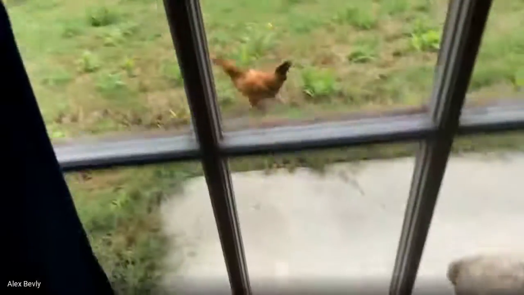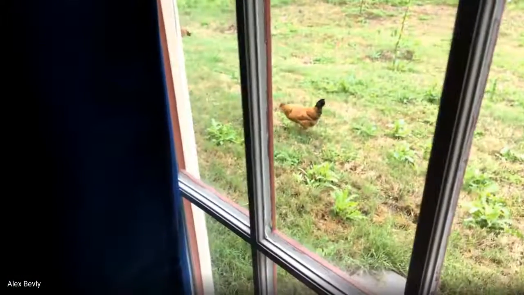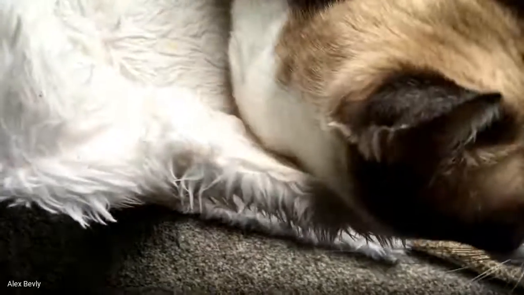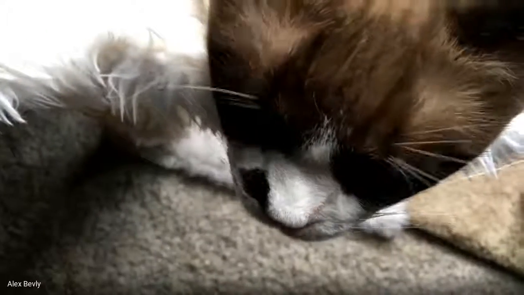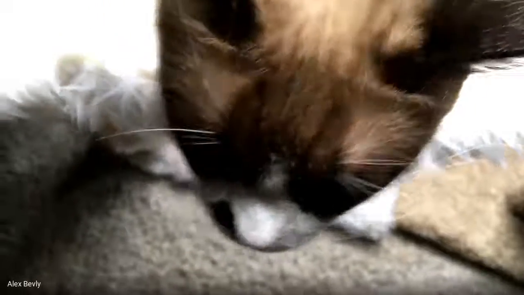Oh, and then our neighbor's chicken is in our backyard. Yeah, he's normally trying to hunt the chicken. He sits there and stares at it.